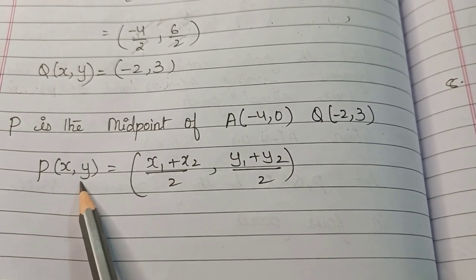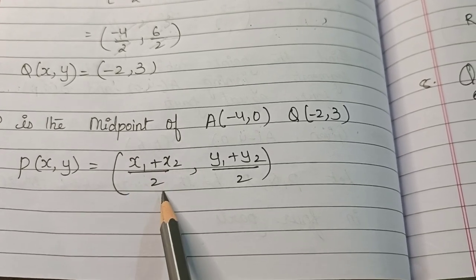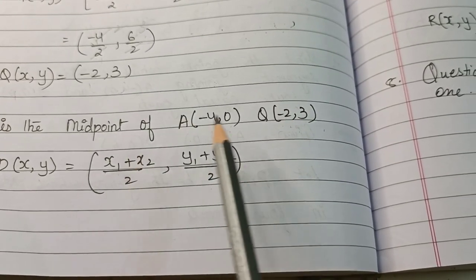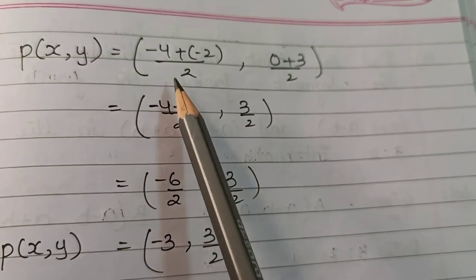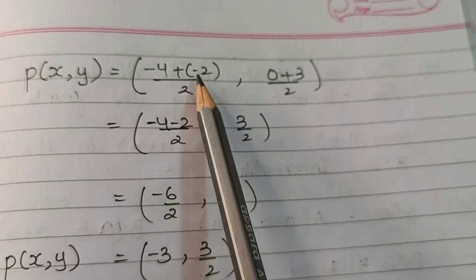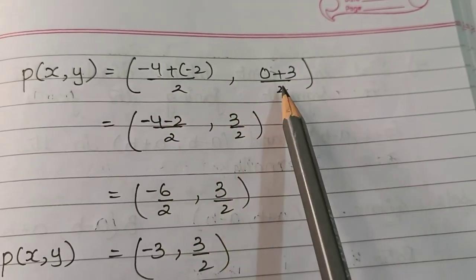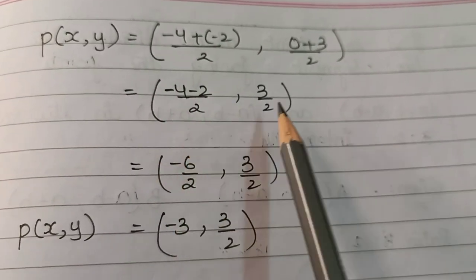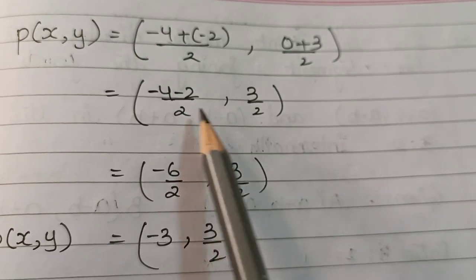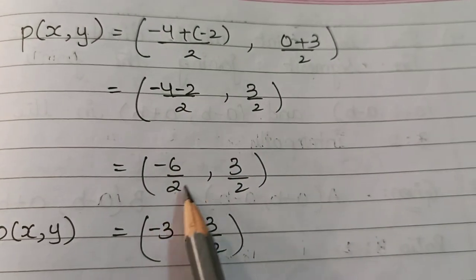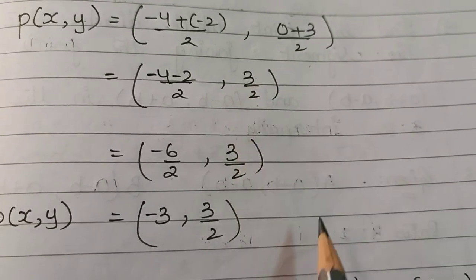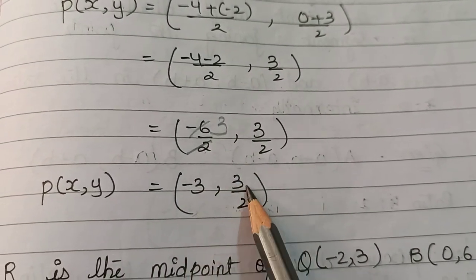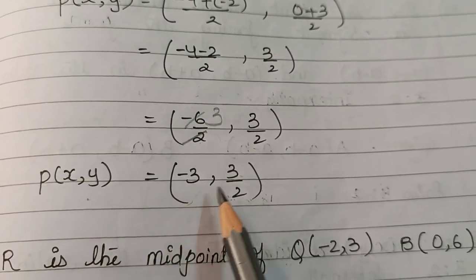P(x, y) is equal to (x1 plus x2) by 2, (y1 plus y2) by 2, that is (-4 plus -2) by 2, (0 plus 3) by 2. Minus 4 minus 2 is minus 6 by 2, 0 plus 3 is 3 by 2. 2 threes are 6, so minus 3, 3 by 2. So P(x, y) is (-3, 3/2).